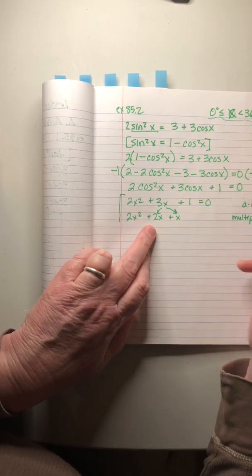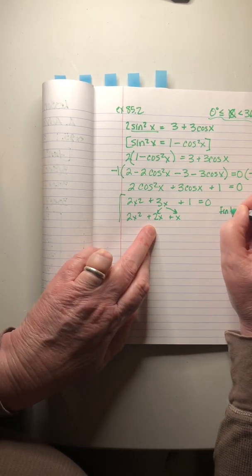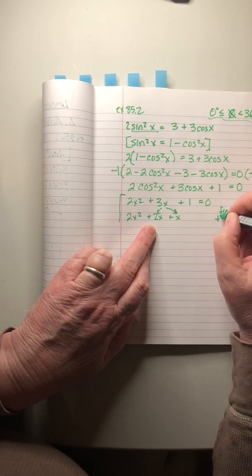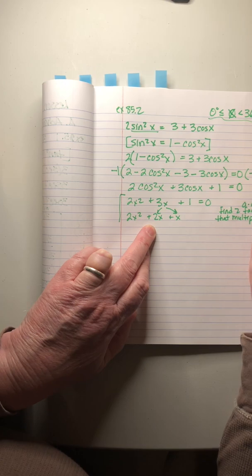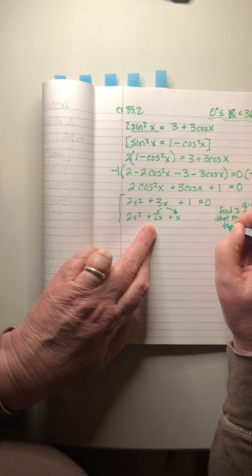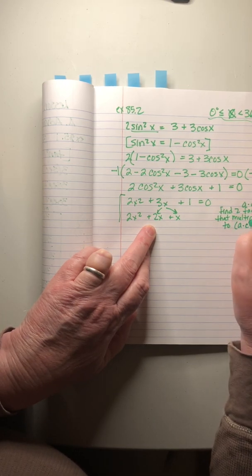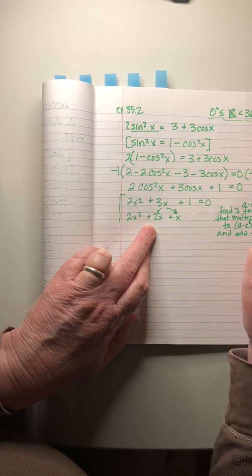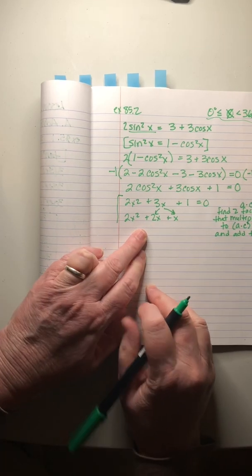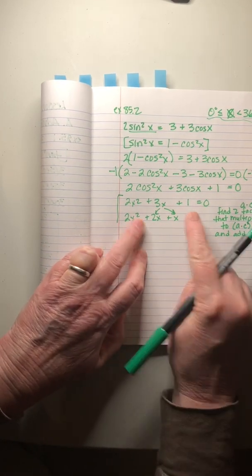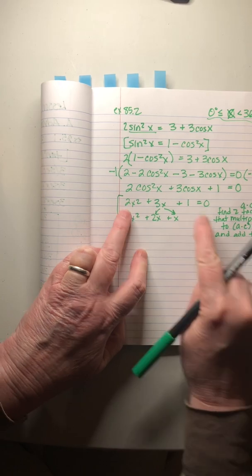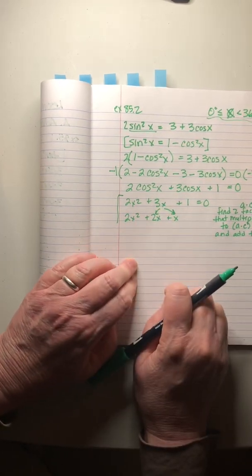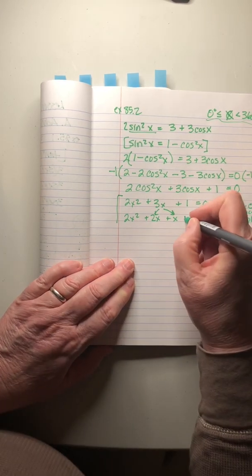We want 2 factors. Find 2 factors that multiply to a times c and add to b. Okay? 2 times 1 equals 2 times 1. And then 2 plus 1 equals 3. All right. Oh, and then I have to copy the rest of it.